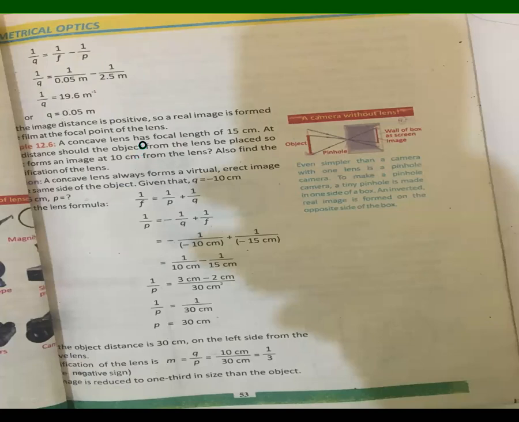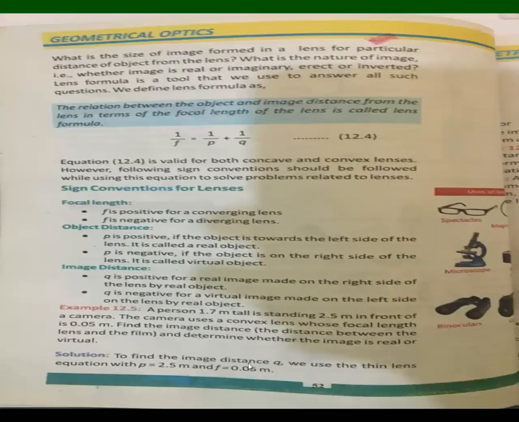You can see this is the convex lens, so I take f as positive. As I told you, f is positive for the converging lens or convex lens. The other name of the convex lens is the converging lens. So in this case, it is a convex lens, so f will be positive.